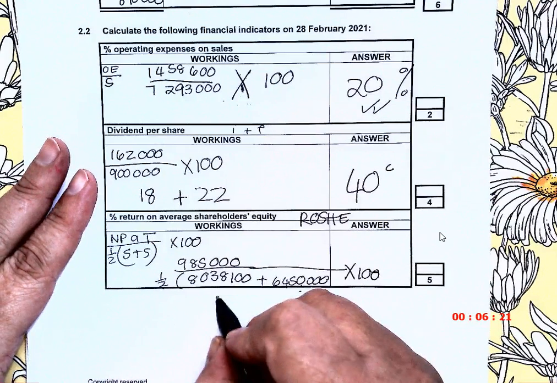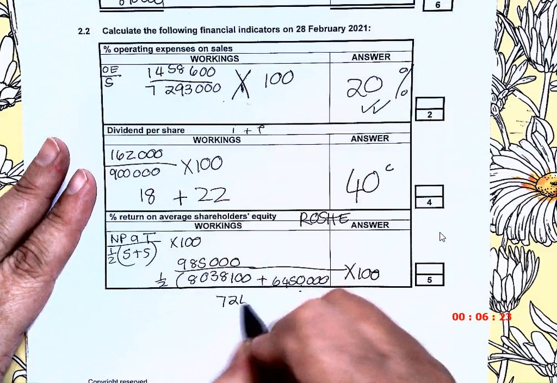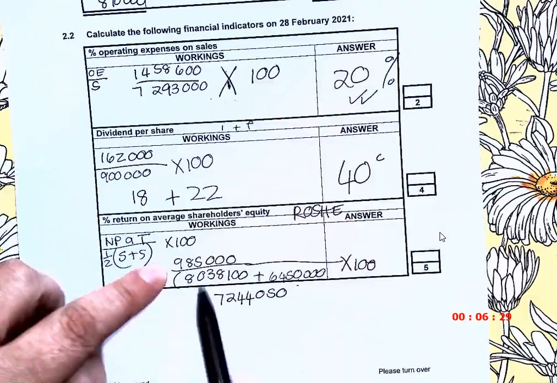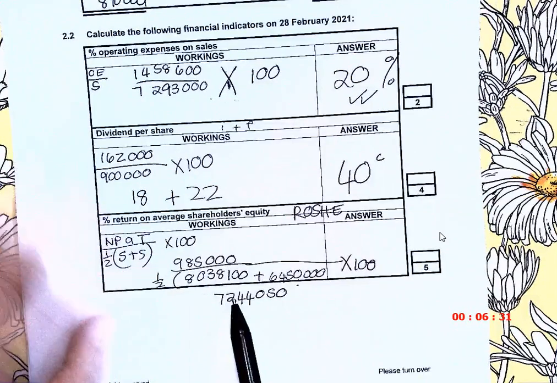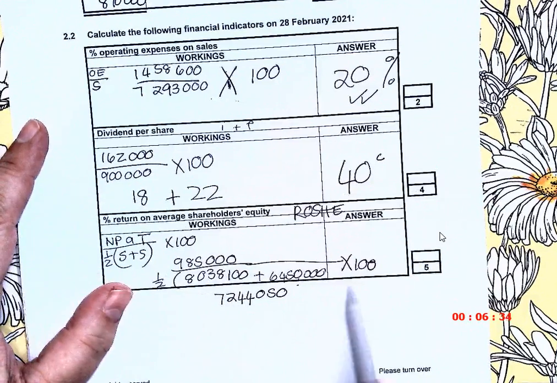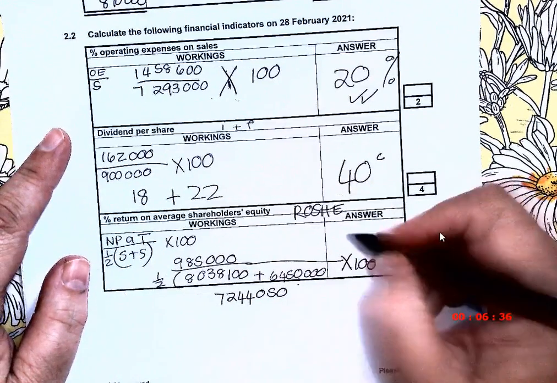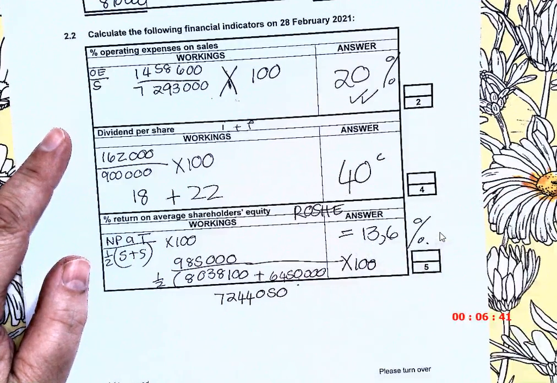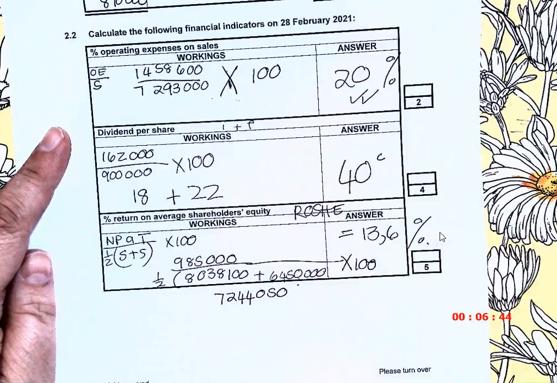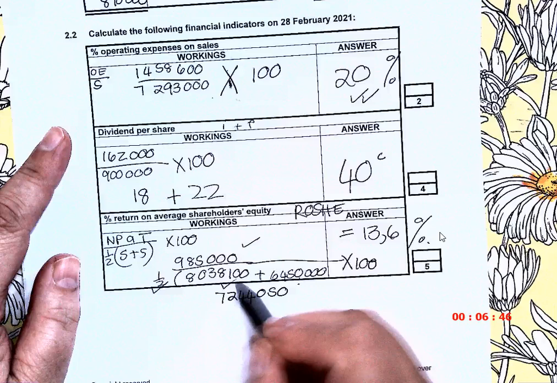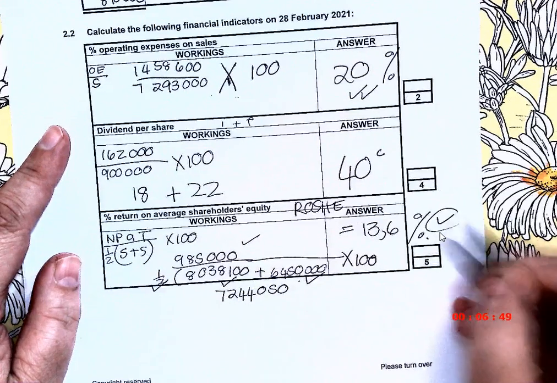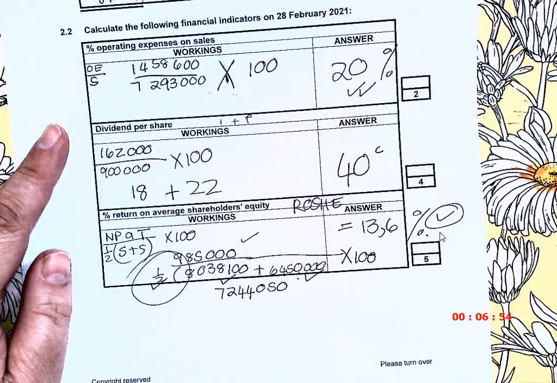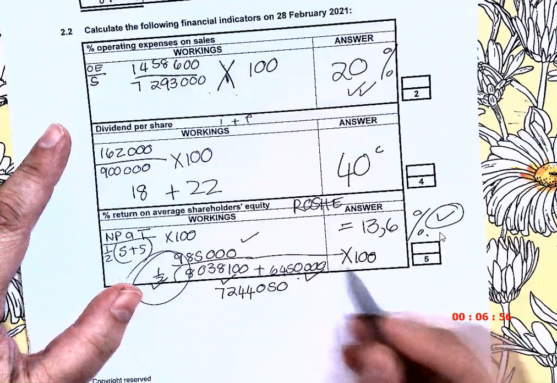Say again. 7244. Now I say 985 divided by 7244 times 100 equals... so they will give 1, 2, 3, 4, 5. Can you see you get a mark for the half? If you don't want to do a half, you can say divide by 2.